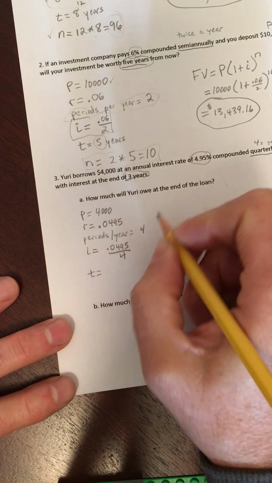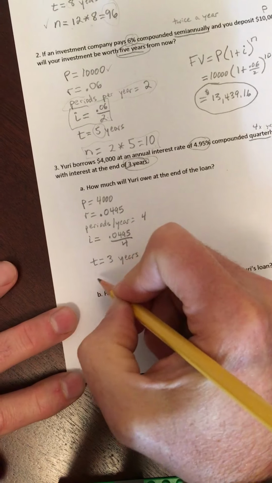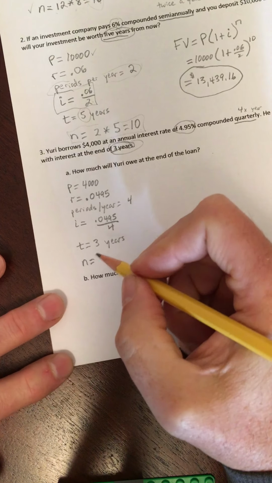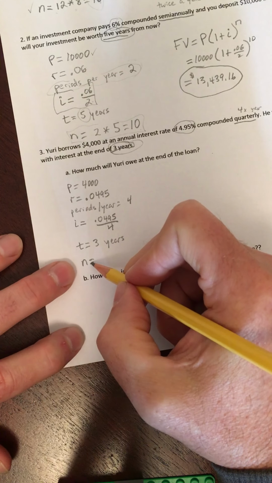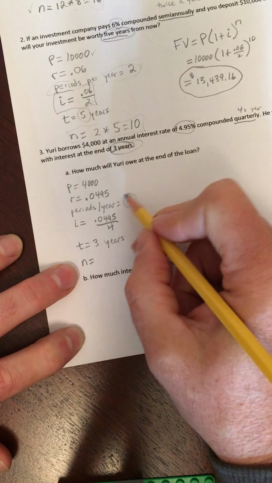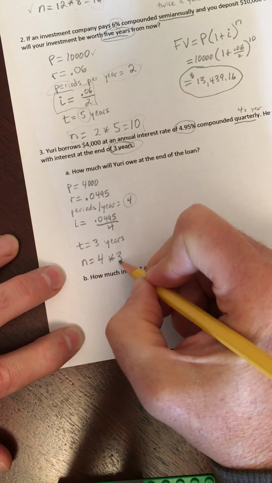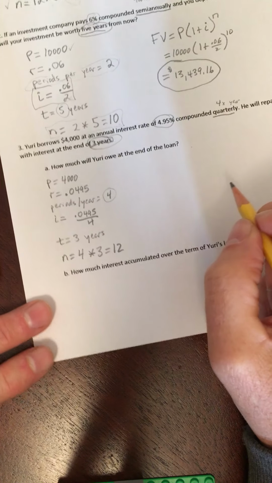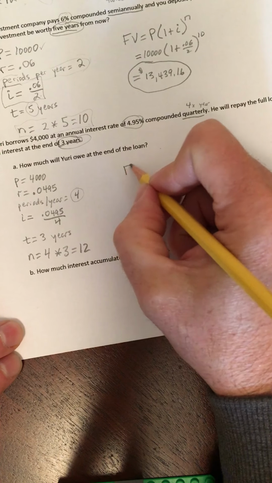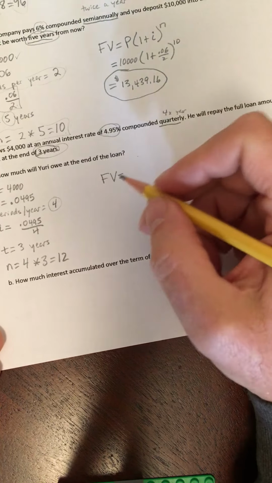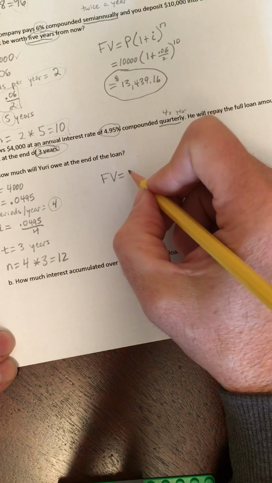The term, how long is this loan? 3 years. And so how many total interest calculations are they going to calculate? So N is periods per year, 4 interest calculations a year times 3 years. So they're going to charge me interest 12 different times over the life of this loan. All right, here we go. So my future value, what is Yuri going to have to pay back at the end of the 3 years?